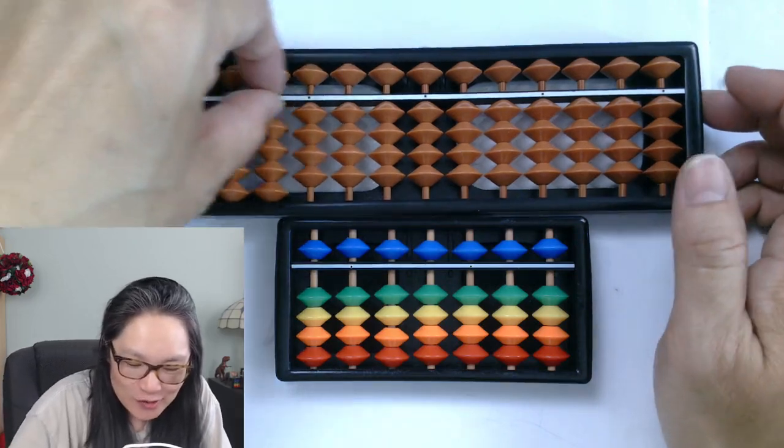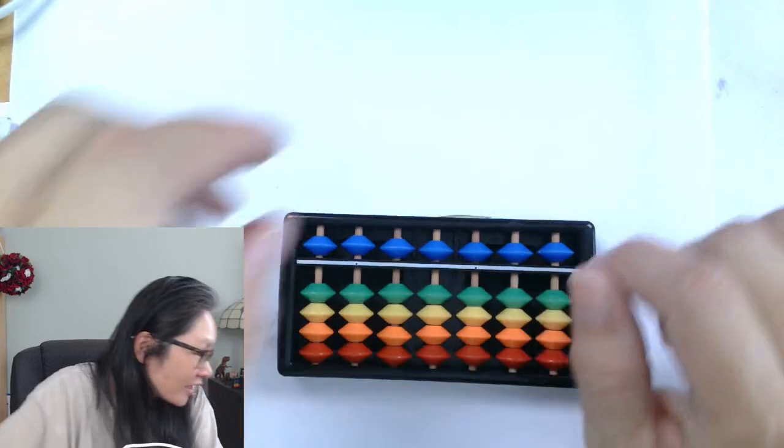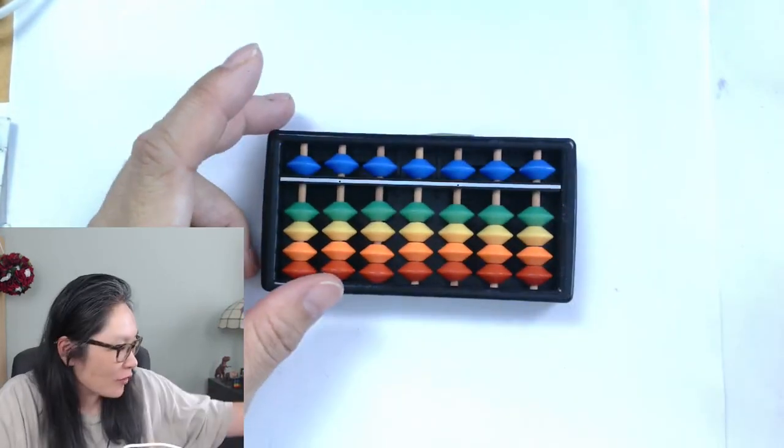No, we actually have to do a little bit more than that. There's a thing called formulas that we are going to memorize. But before I forget, let's go back to adding and subtracting.